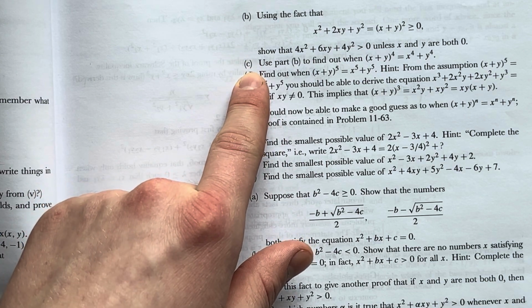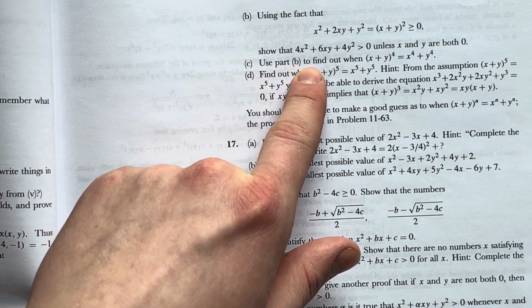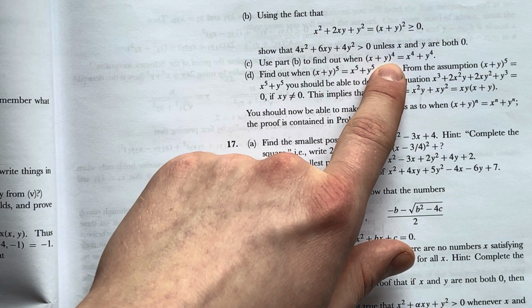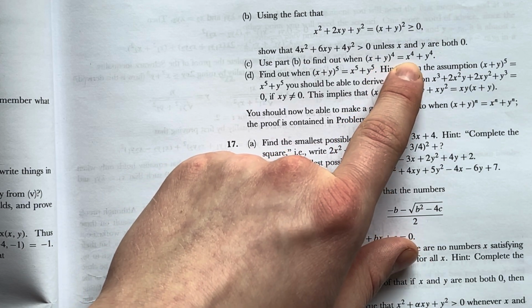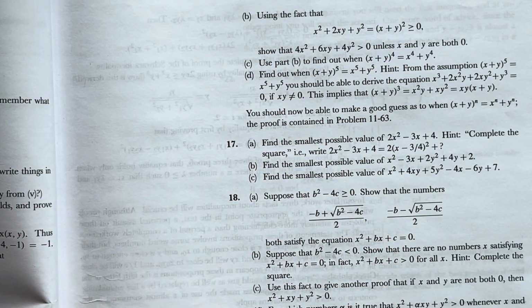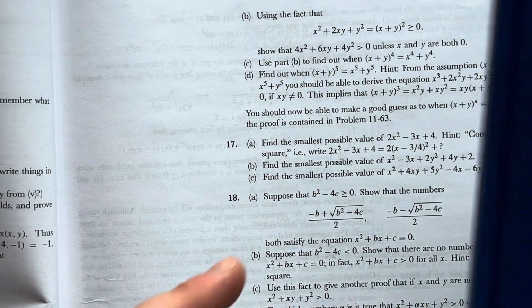And then C. Use part B to find out when (x+y)^4 is equal to x^4 + y^4. Let's try.